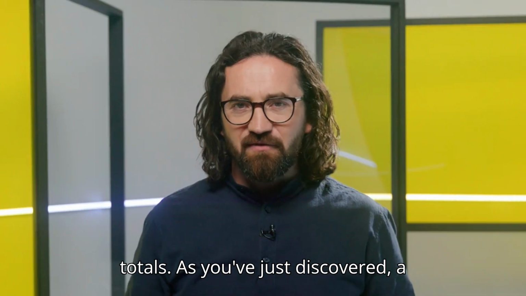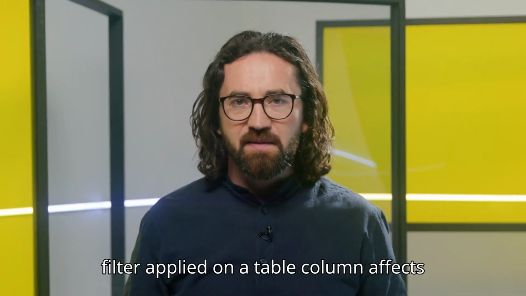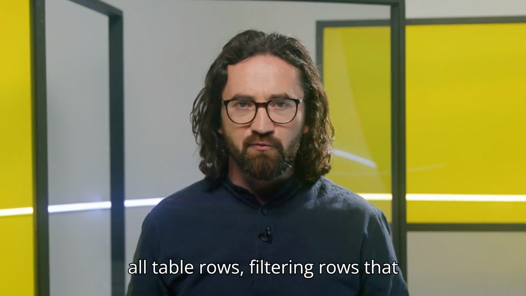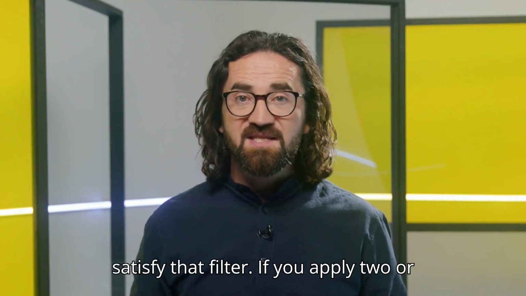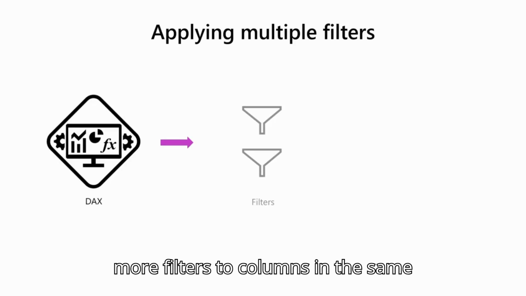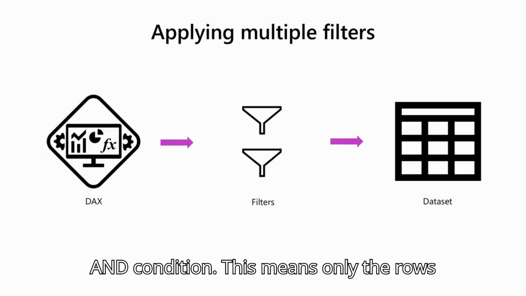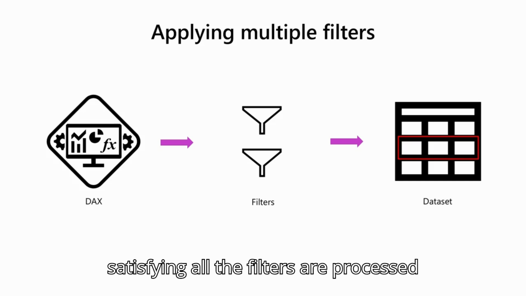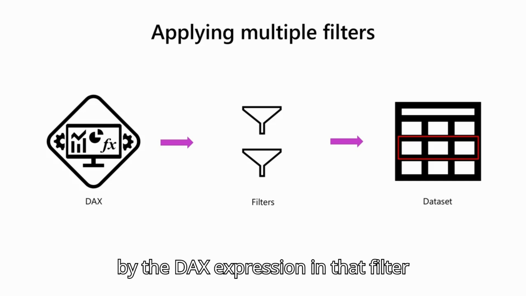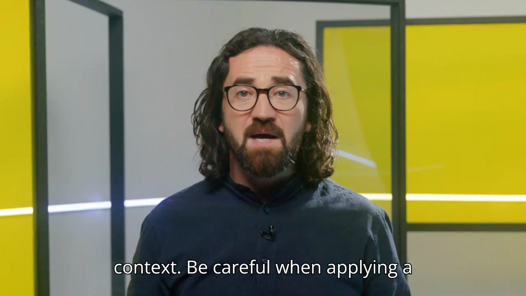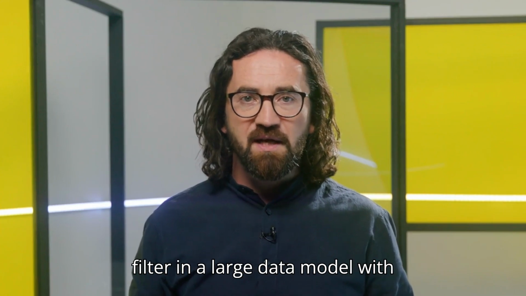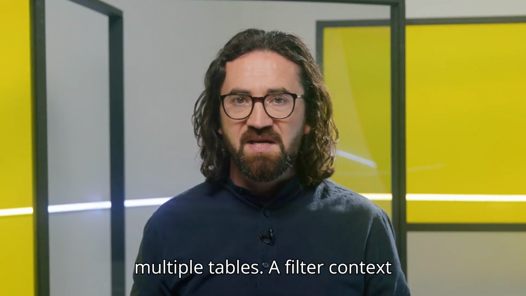As you've just discovered, a filter applied on a table column affects all table rows, filtering rows that satisfy that filter. If you apply 2 or more filters to columns in the same table, they are executed under a logical AND condition. This means only the rows satisfying all the filters are processed by the DAX expression in that filter context.